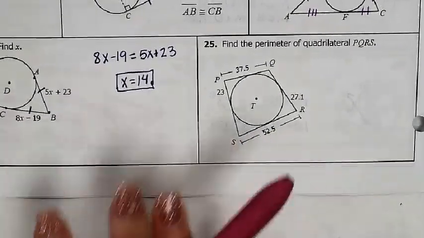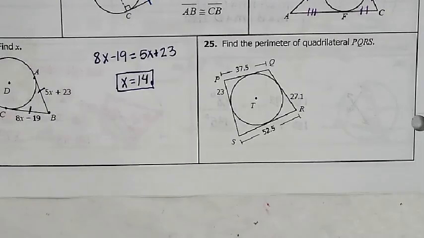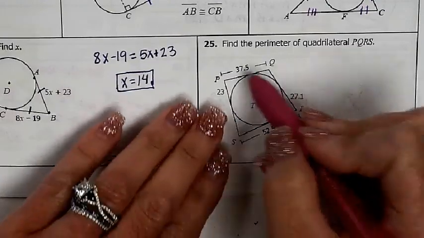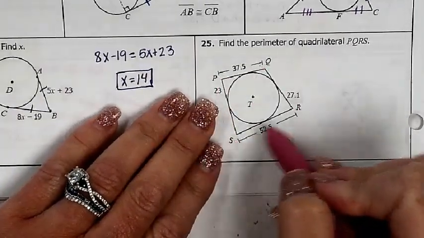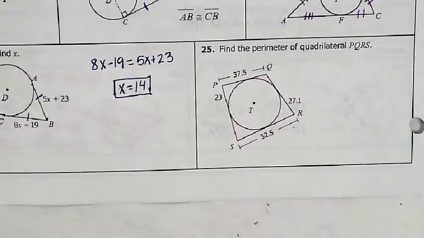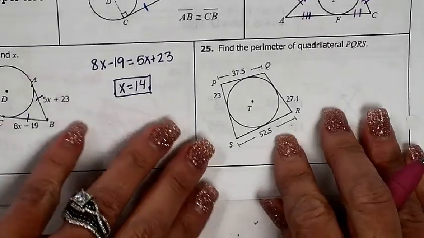And last one, we want to find the perimeter of the quadrilateral, so I need to add up all the sides. I already have two sides here and here, but I need to know these two sides. So we're going to have to kind of work all the way around. I'm going to start here. I know from here to here is 23. So that would mean these two are congruent. So from here to here is 23.